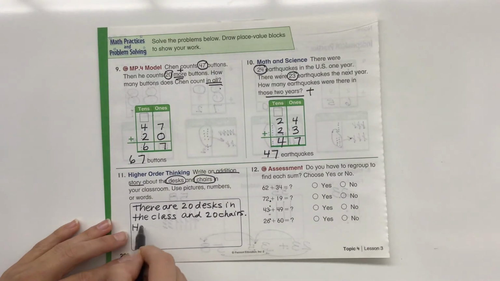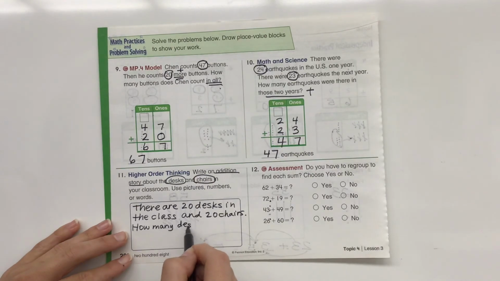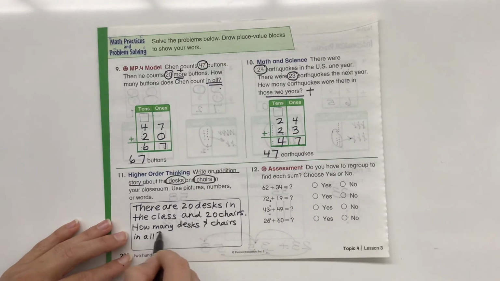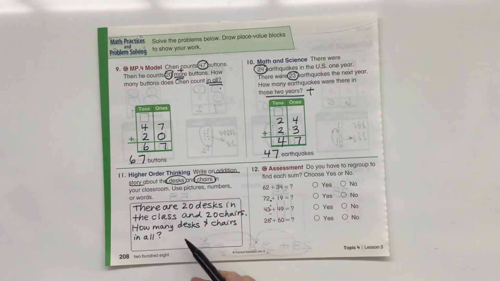How many desks and chairs in all? And again, you might want to write something else totally different.